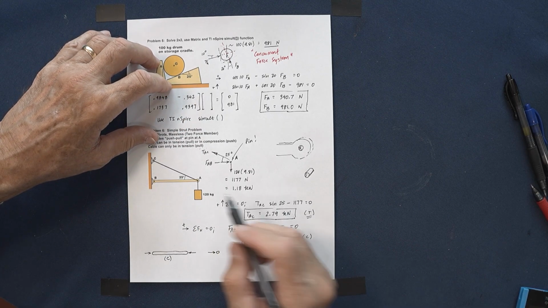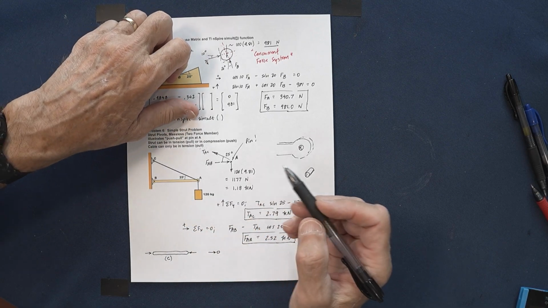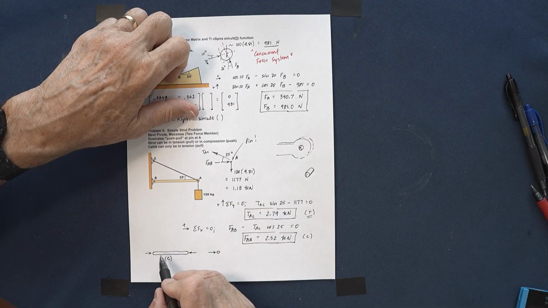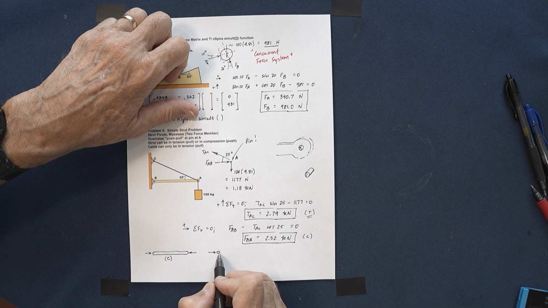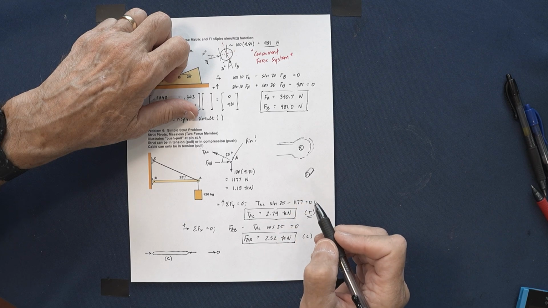One other thing I'll show you about this guy is that we're assuming that this horizontal strut only produces a single force on this pin.